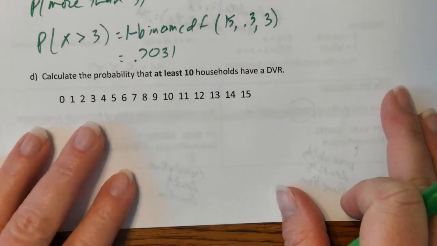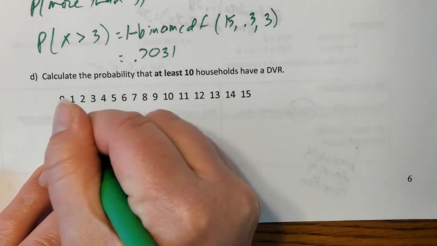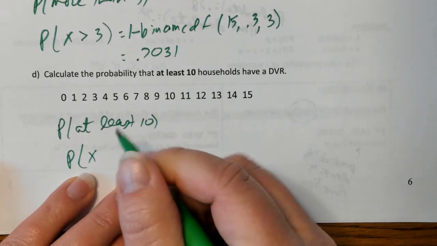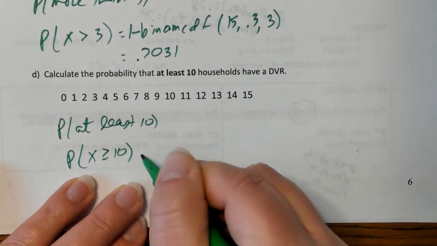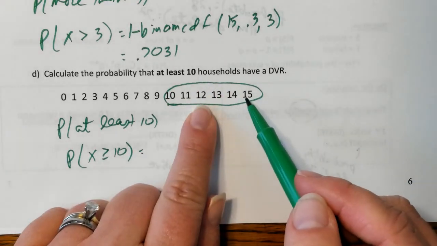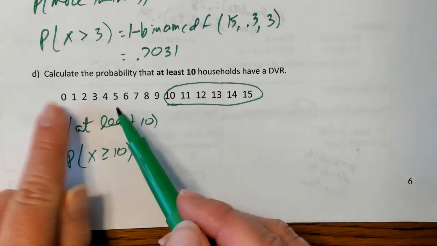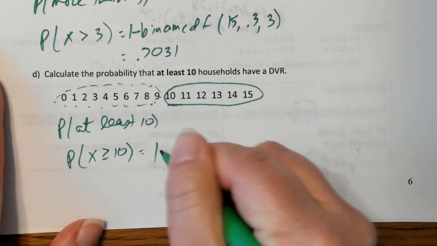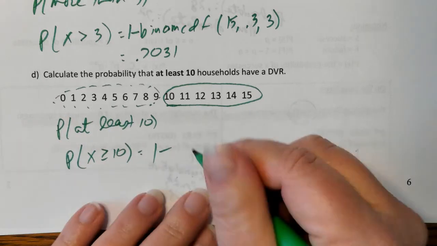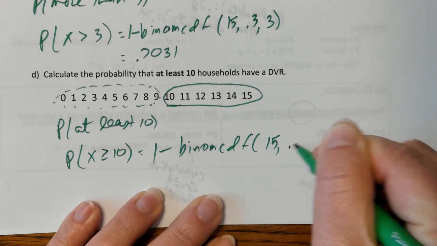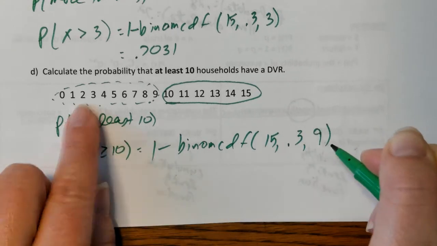Part D, similar idea. Calculate the probability of at least 10. Well, at least 10 means X is 10 or more. It's the same idea. We're looking for the high part. Our calculator, when we do CDF, only knows how to find the low part. So I'm going to tell the calculator to do 1 minus the low part. We can get the low part by binomcdf, 15, 0.3. The low part went up to 9.